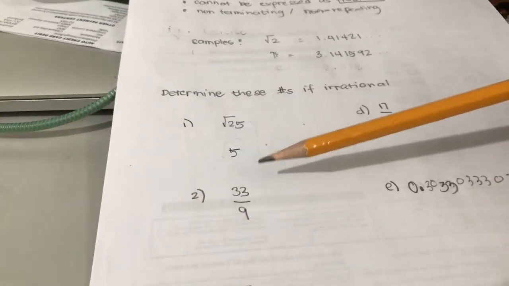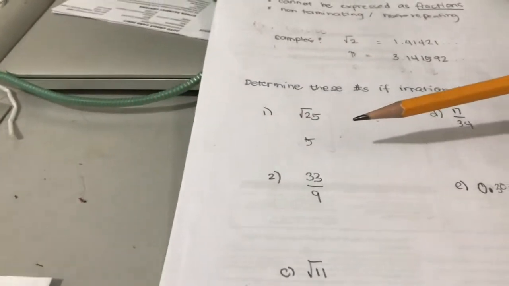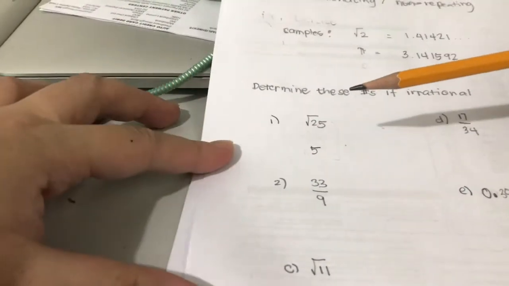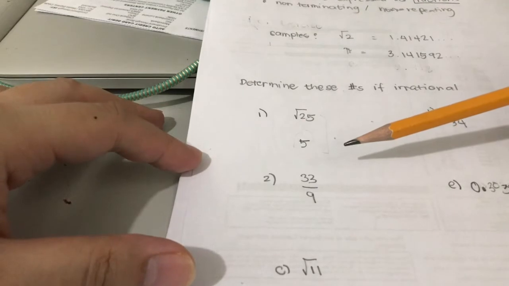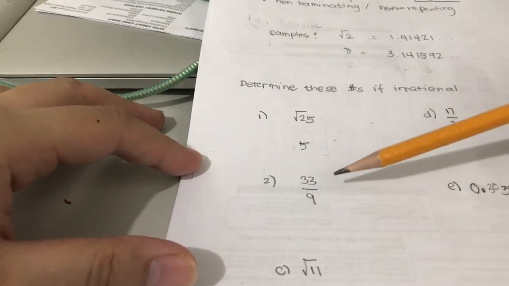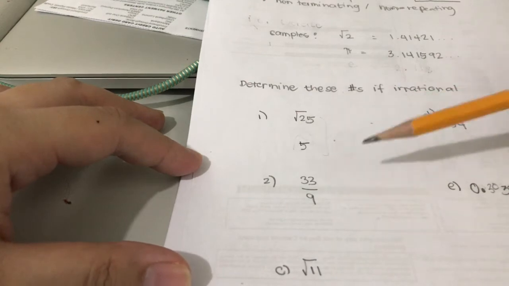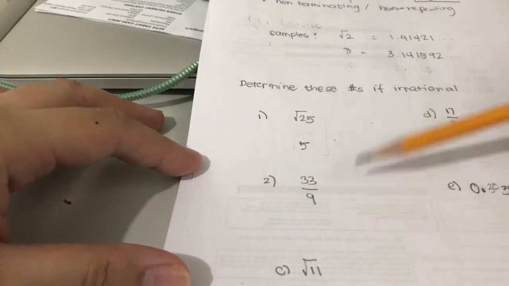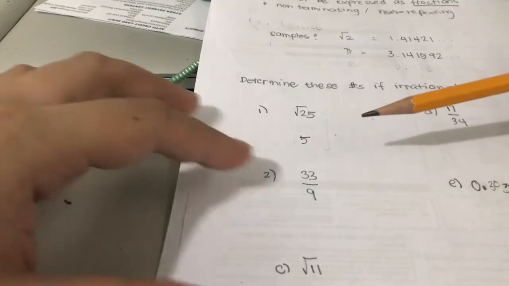How about number 2? 33 over 9. Is it a rational or irrational number? Since both are integers and it can be expressed as a fraction, therefore this is a rational number. How about the square root of 11?